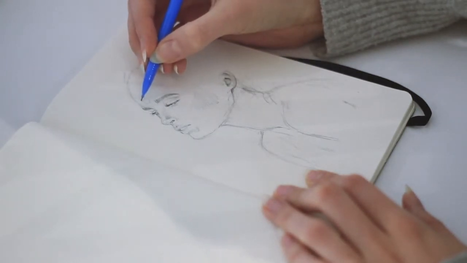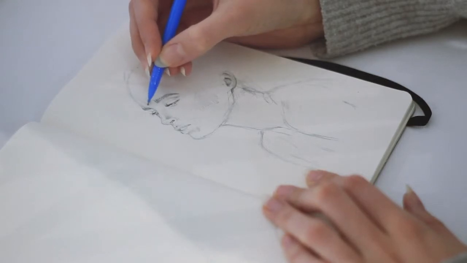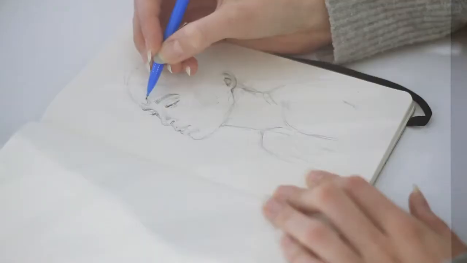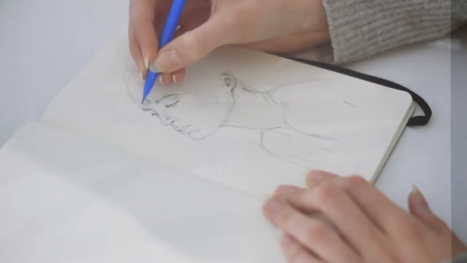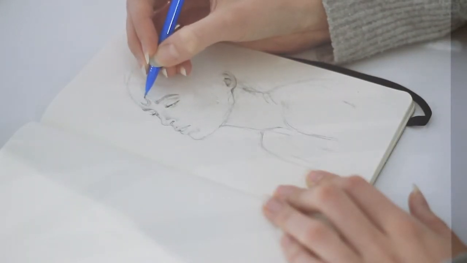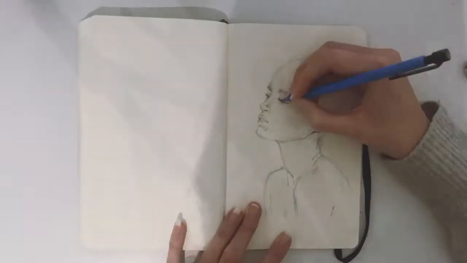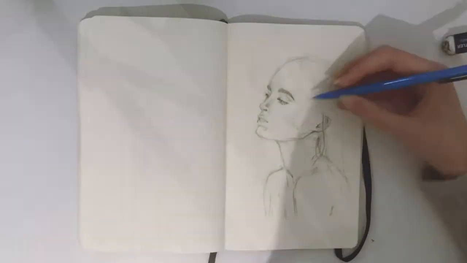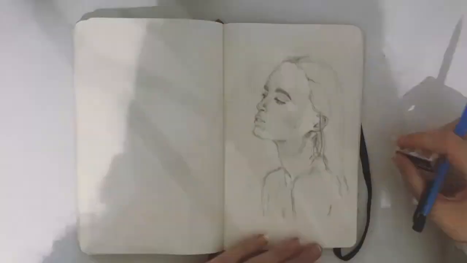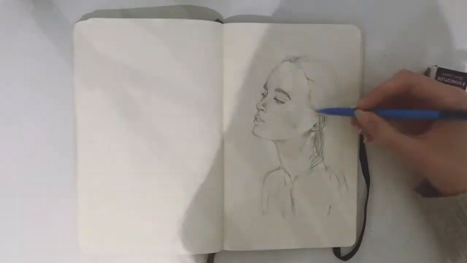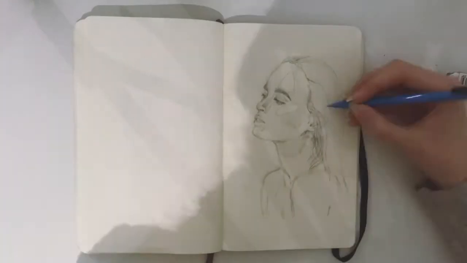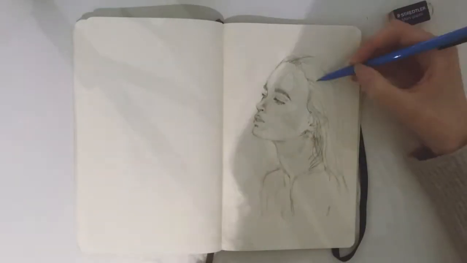I attempted to give her a crescent moon head piece, but quickly changed my mind and got rid of it. So let's just ignore this part. I then added some more details such as the eyelashes and hair. I've been experimenting with styles recently, and I really like the highlighting tracing on her face.